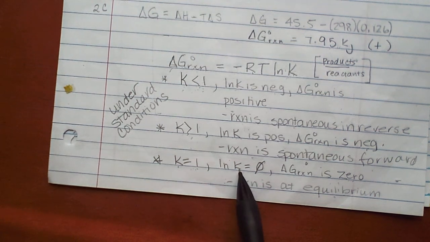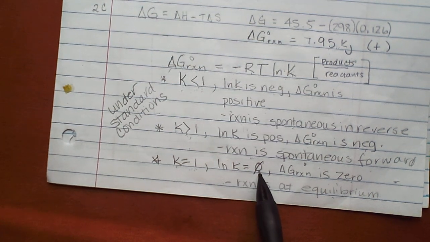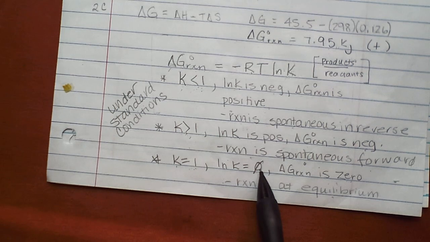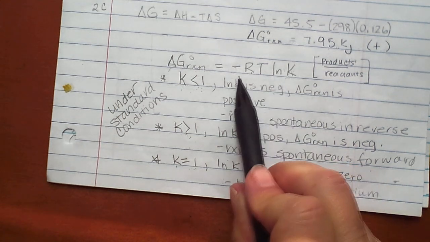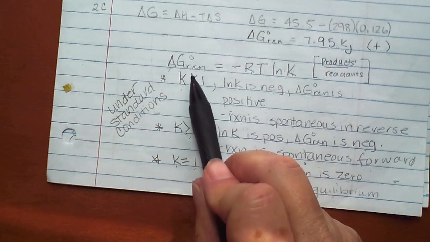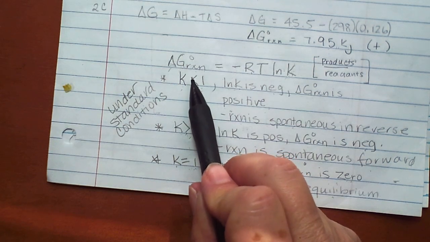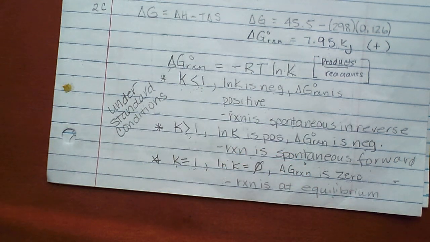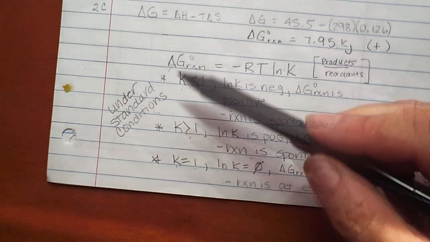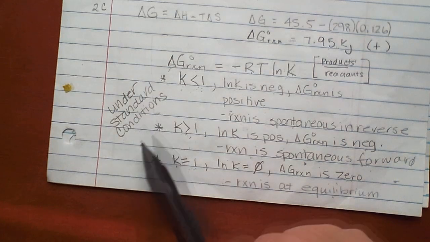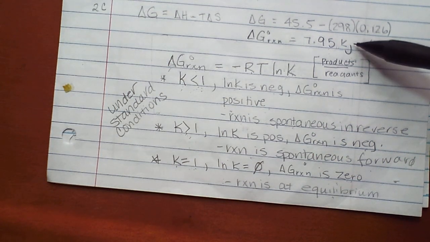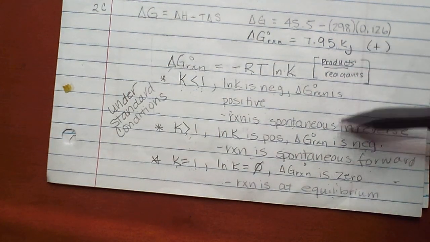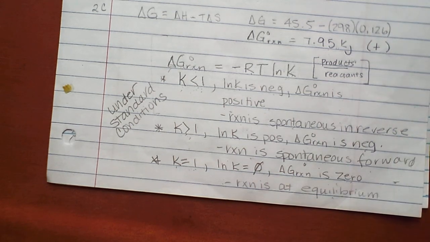Then the ln of K would be equal to 0, and delta G would be equal to 0. The reaction would be at equilibrium. So again, the student would be wrong. And this is under standard conditions, which is 298 Kelvin.